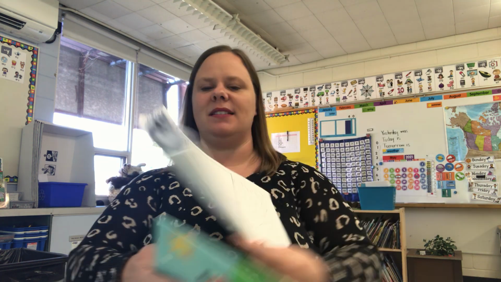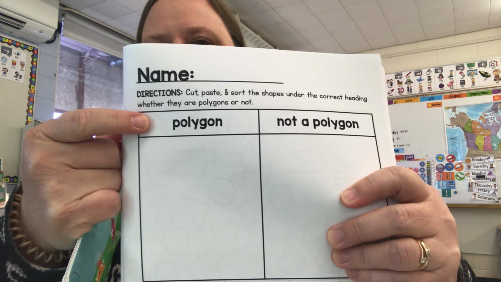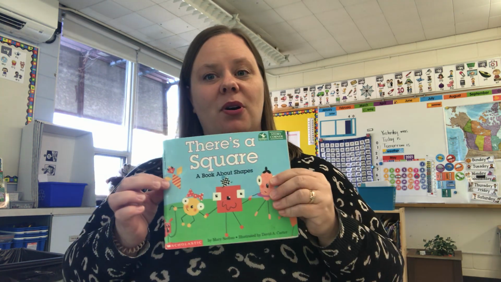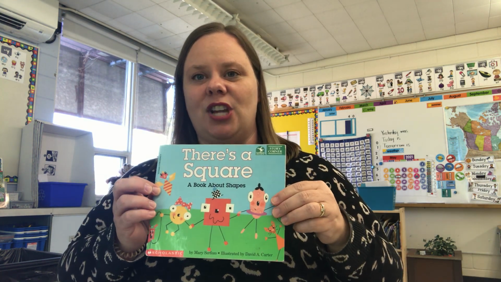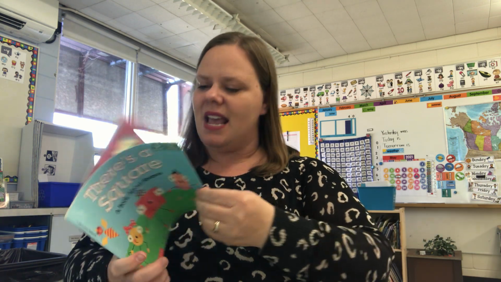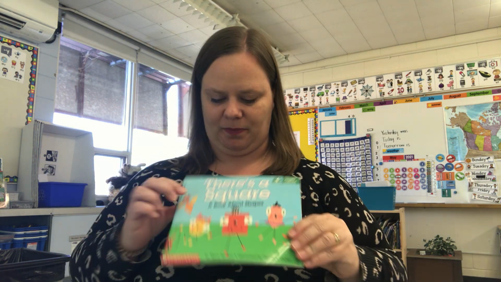Hey everyone, today we're going to be using a very fancy math word, and that fancy math word is polygon. So this is our third lesson, and we're going to first start off by reading this book called There Is a Square. In this book, there are lots of different kinds of shapes, and some of them are polygons and some of them are not polygons. I'm going to tell you when we see a polygon, and see if at the end you can figure out what the rule might be for what is a polygon and what isn't.